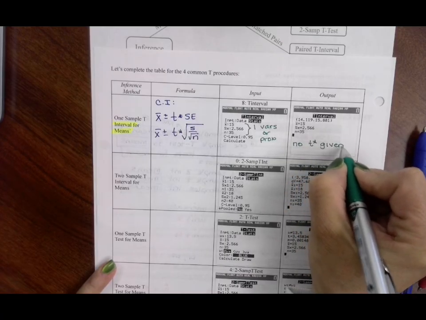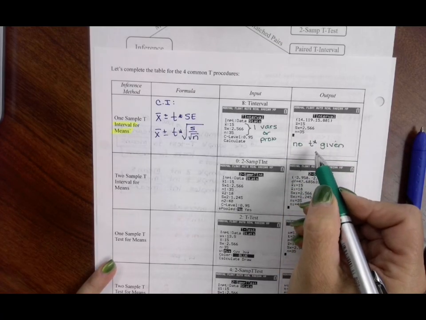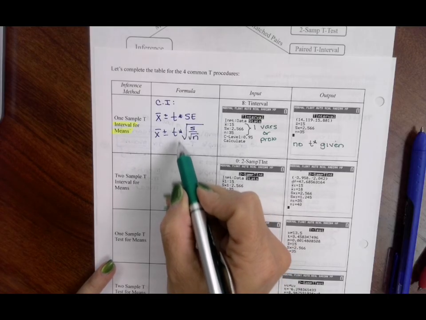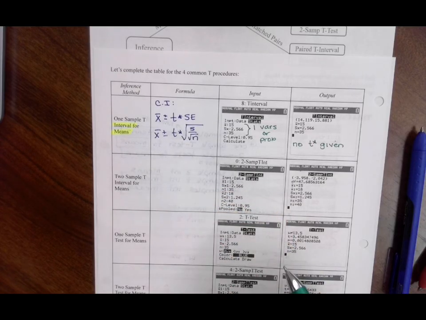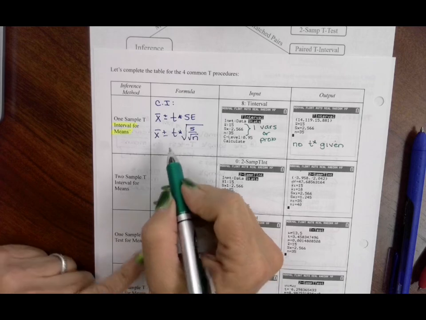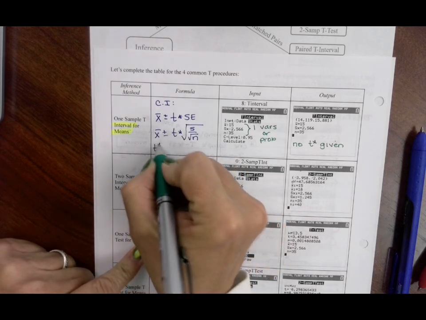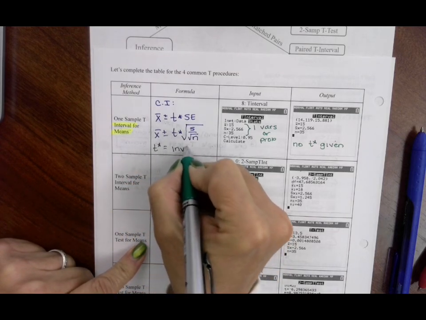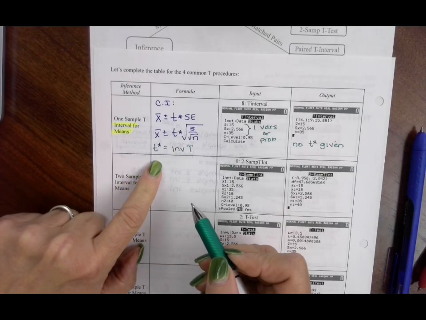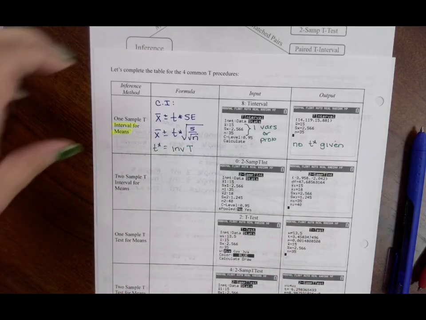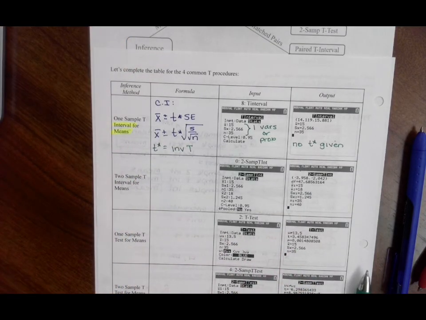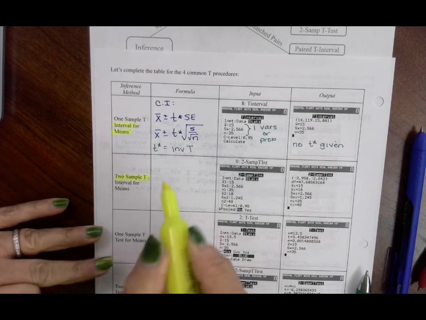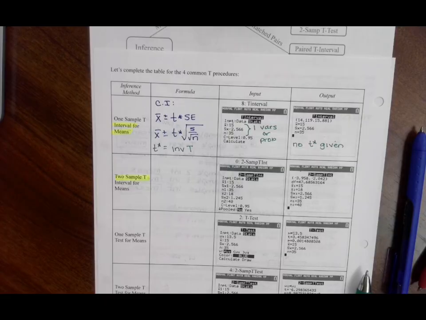So unfortunately, you can't just run this and get your t-star if you want to work backwards. You have to do this the long way if you need it. And to get this t-star value, you use inverse t, just like we used inverse norm to get our z.